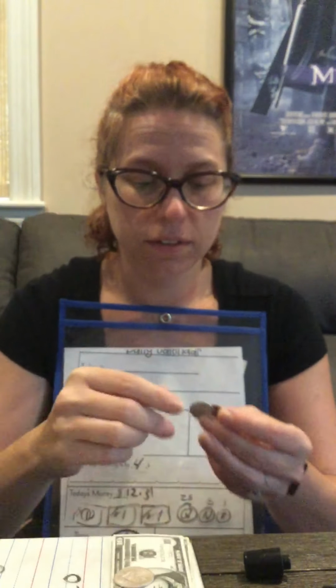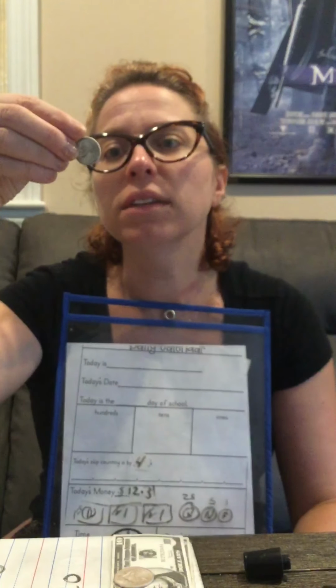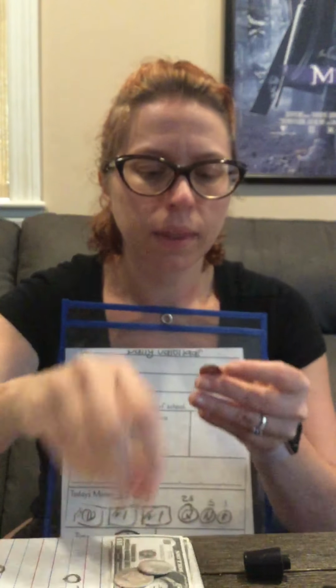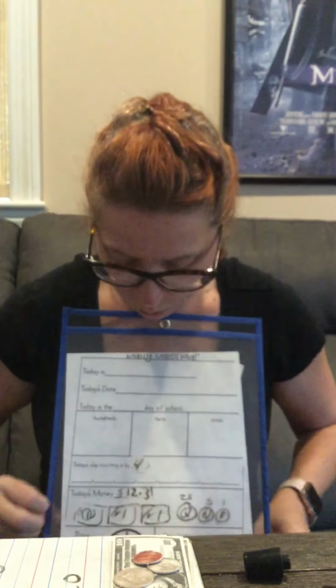is 31 cents. Now remember, the quarters recently have this lovely new shape on the back, but they'll always say quarter on the front. The nickels, they changed a little bit, but I believe they still say either 5 cents or nickel on them. And the penny is always the copper one. That's a good way to remember them.